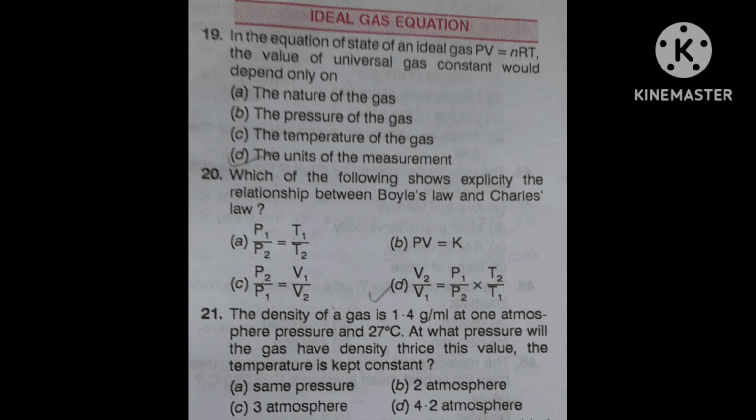Then by using D2 upon D1 is equal to P2 upon P1, if you put the value, then P2 will be P1 into 3 atmospheric pressure, because according to the question it should be thrice.